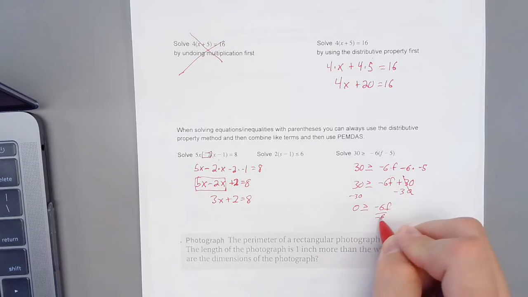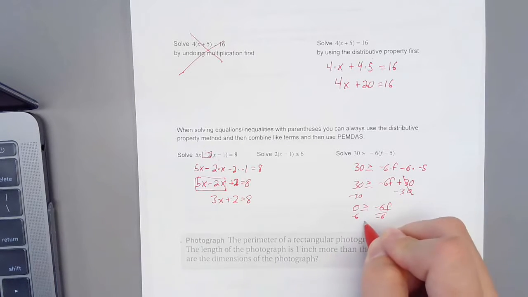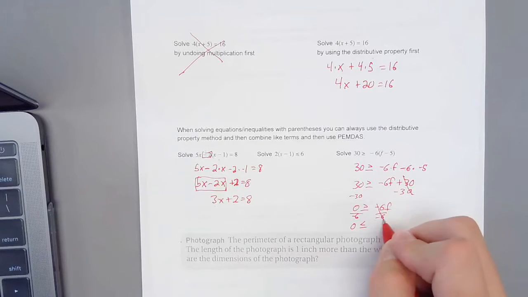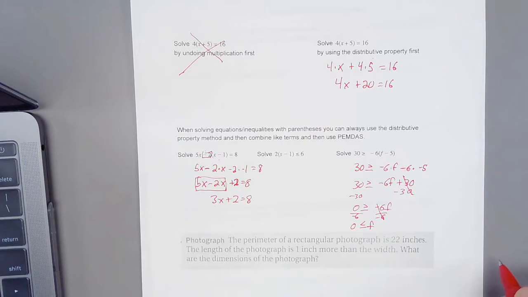I divide by negative 6. When I divide by a negative, I flip my sign. 0 divided by negative 6 is still 0, and I get f over here. F is actually bigger than 0. 0 is less than f, less than or equal to. And that's what you need to know for this lesson.